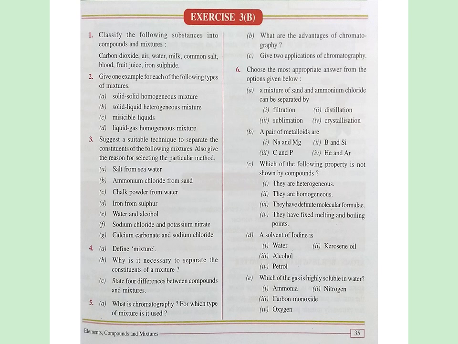Milk, do not classify this one under the heading of compound. Milk is not a compound. Why milk is not a compound? Because though the core ingredient of milk is a compound, but that's a core ingredient. But when we write milk, we do not specify that particular core ingredient.